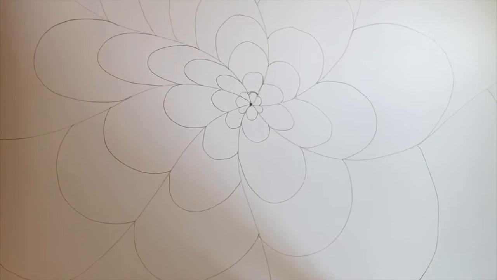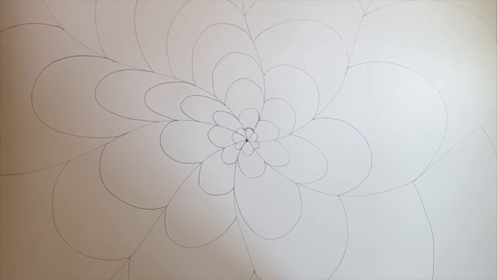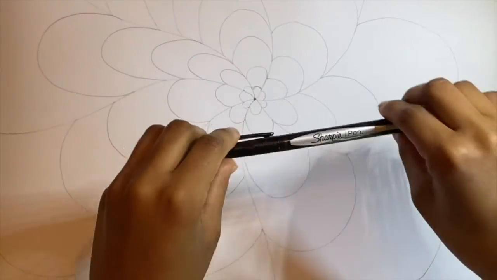Okay, so as you see, I have drawn my lines within my shapes. So now I'm going to go over it with a Sharpie pen.